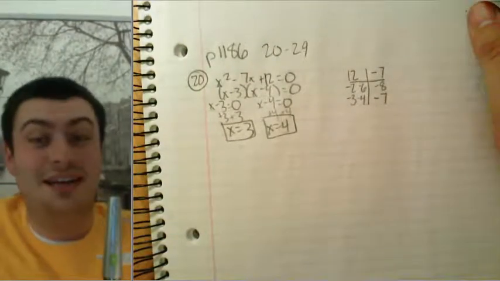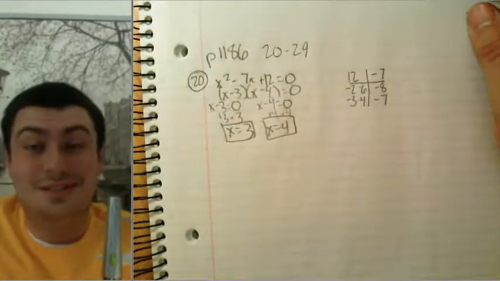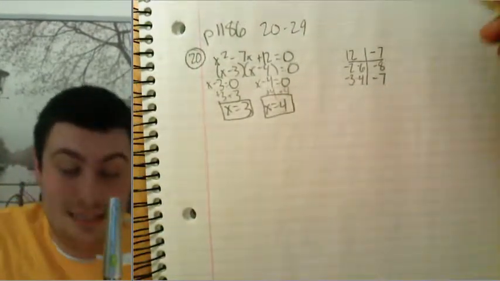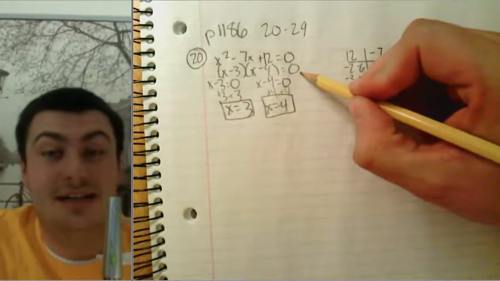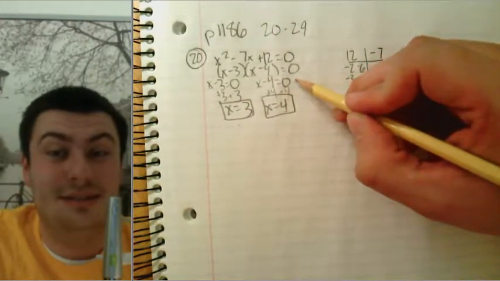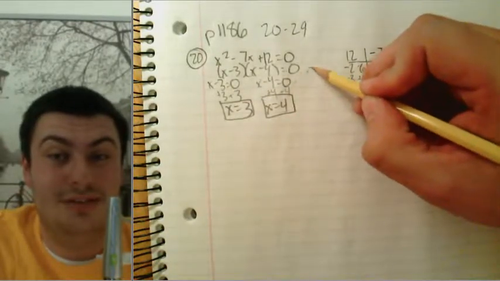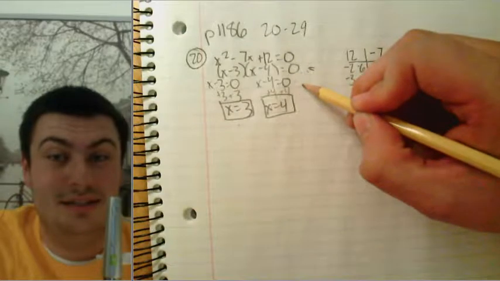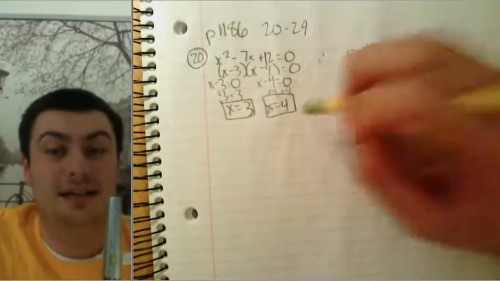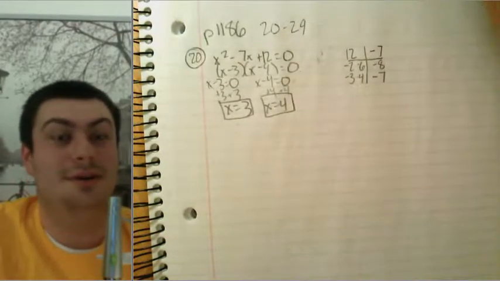Now, some of you are going to ask, how much of this work do we need to show? I need to see that you factored it and it's equal to 0. I need to see that you set each factor equal to 0. And I need to see your solution. I want to see all 3 of those. Please don't skip anything. You know how I feel about that.